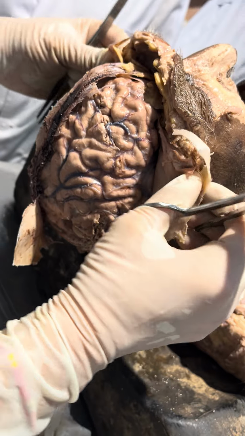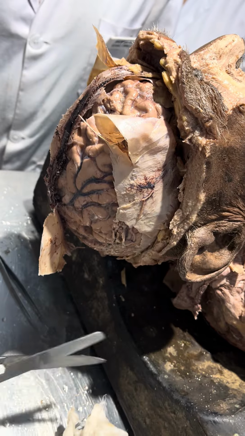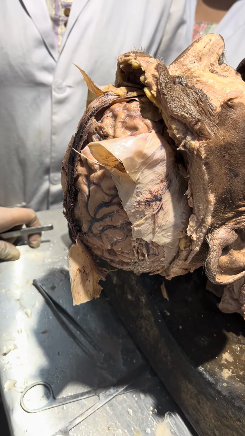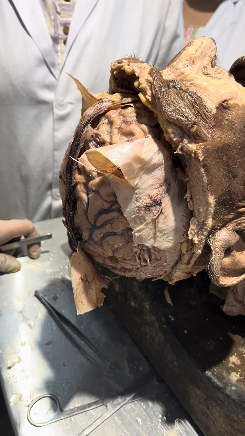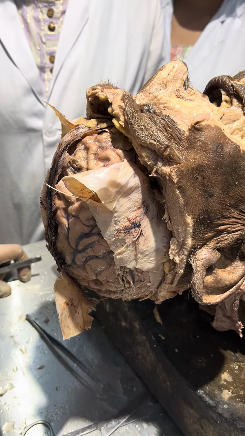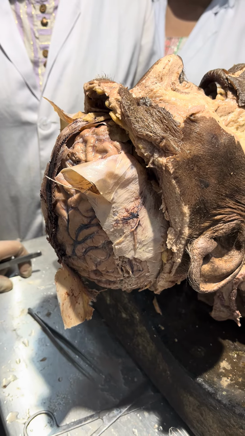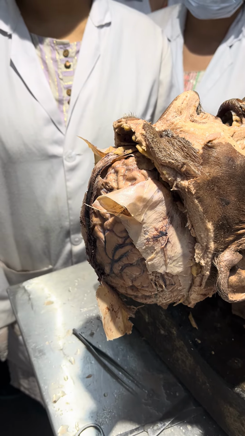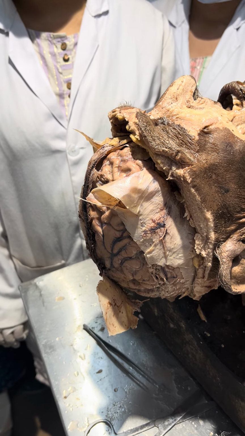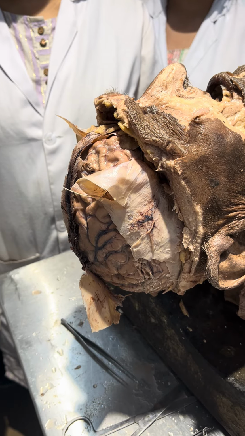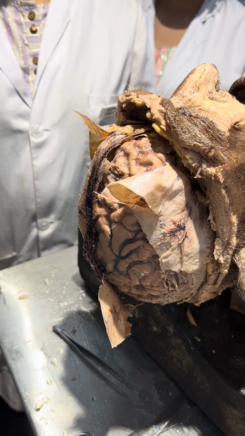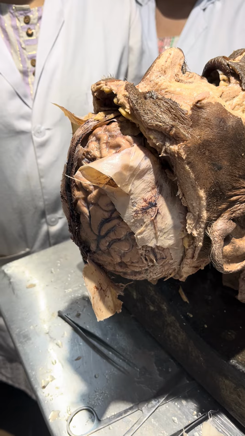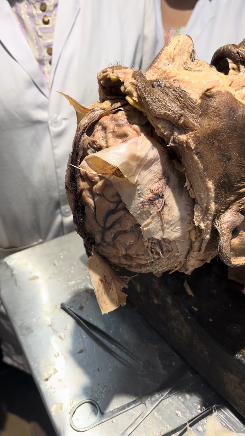So I have reflected the dura mater from the field, and you know the dura mater of the cranial cavity has two layers, the endosteal layer and the meningeal layer. Endosteal layer is towards the interior of the cranial bolt, and meningeal layer is towards the brain. And the sites where the endosteal layer is separated from the meningeal layer are the sites of lodgement of the intracranial dural venous sinuses. Most of the intracranial dural venous sinuses are present between the endosteal and meningeal layers of dura mater at the line of separation.